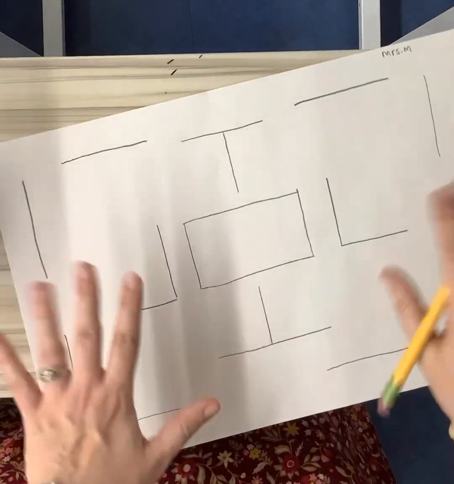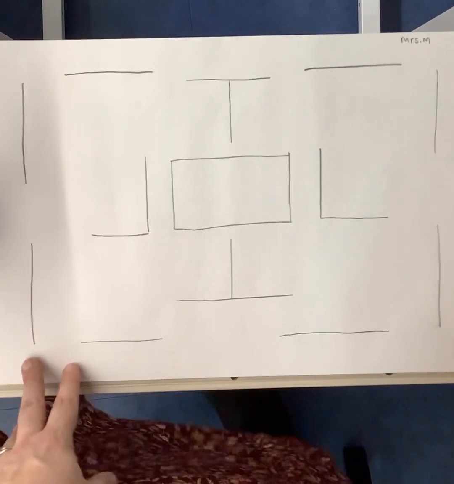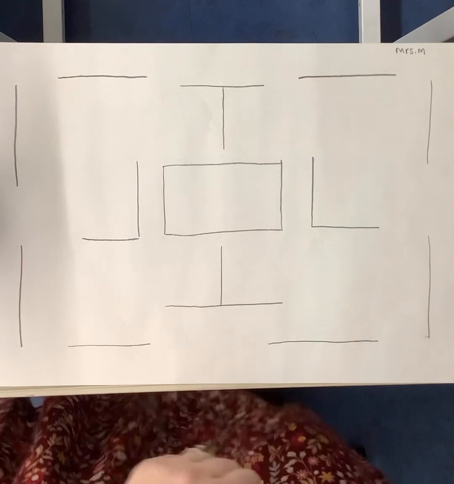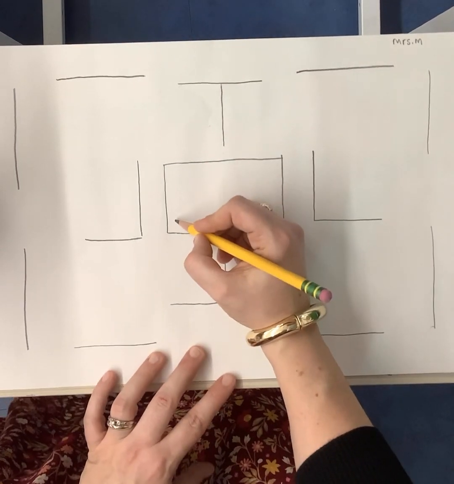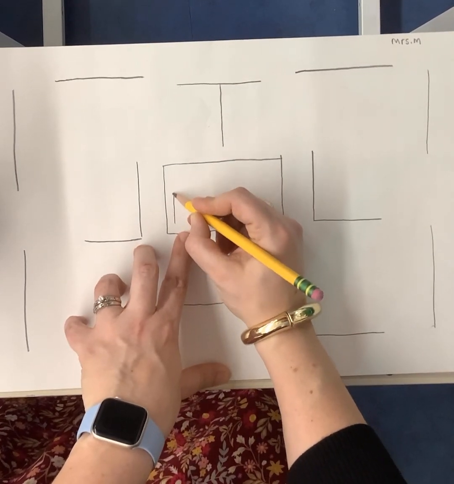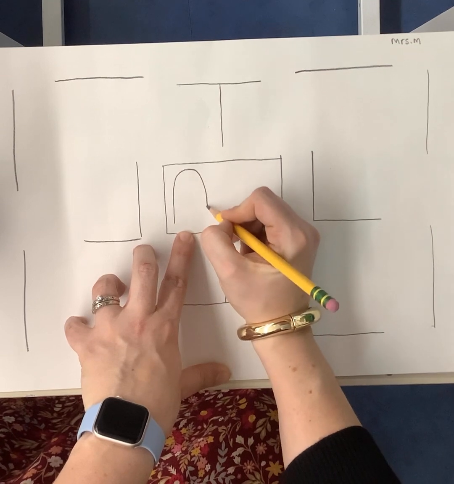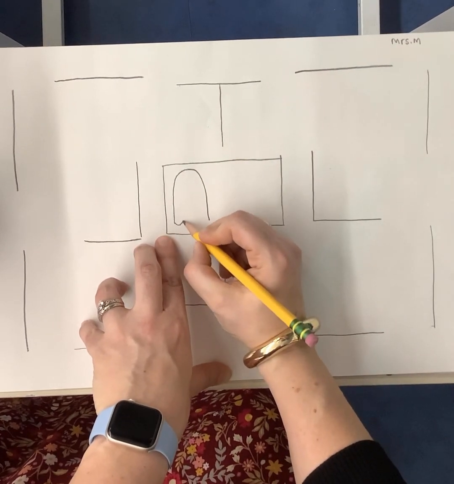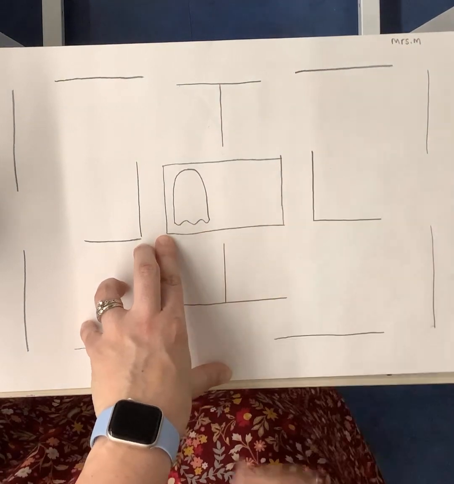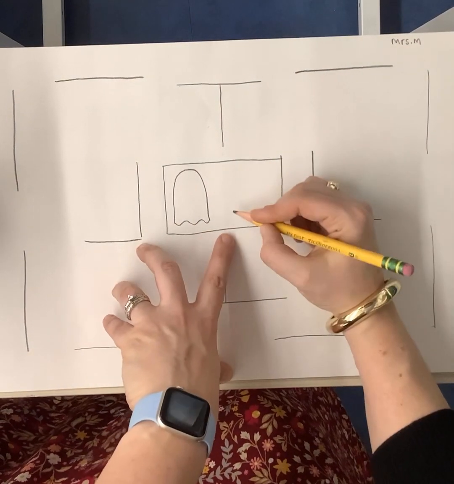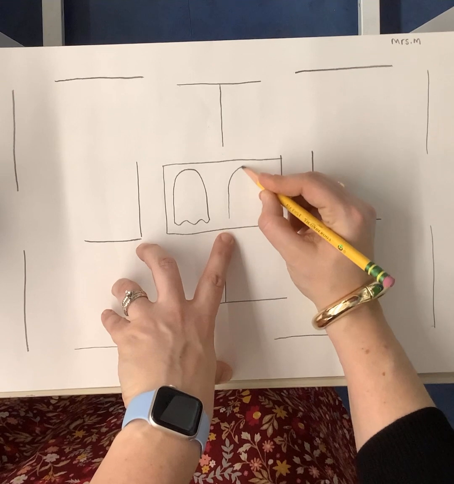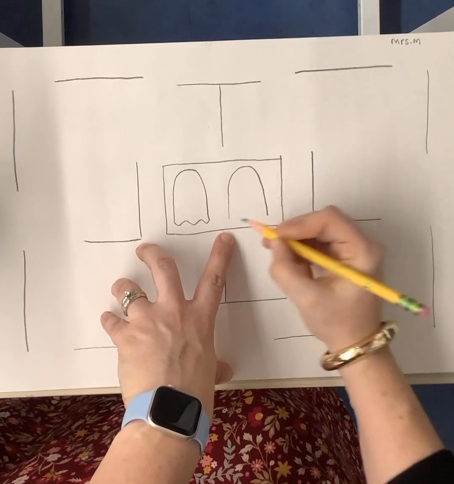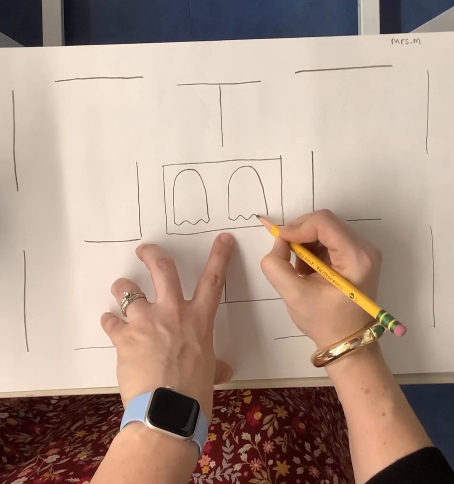So don't turn your papers over. We're going to get our paper straight, and I'm going to draw an upside down U or what looks like a tall rainbow line. And then add a wiggly line to connect. So let's do it again. Tall rainbow line, upside down U, wiggly line to connect.